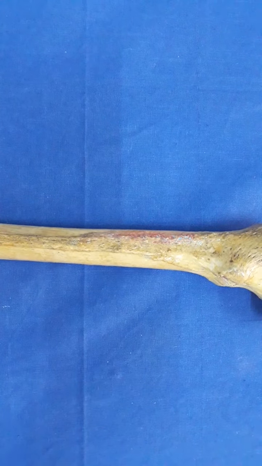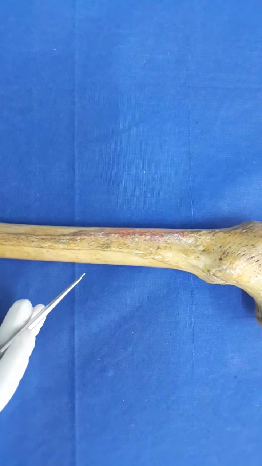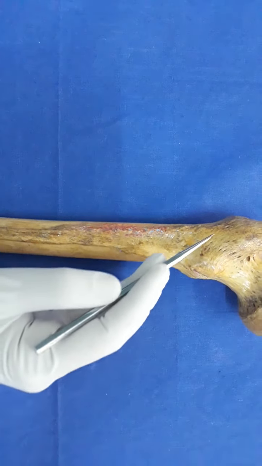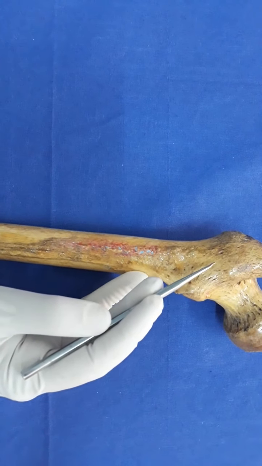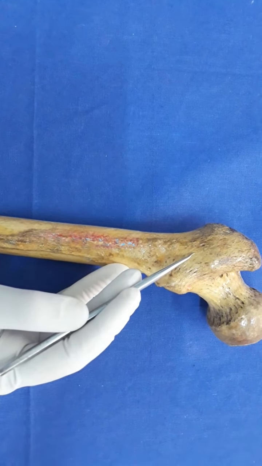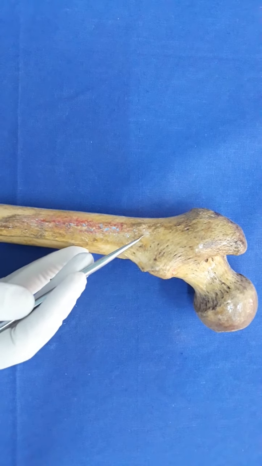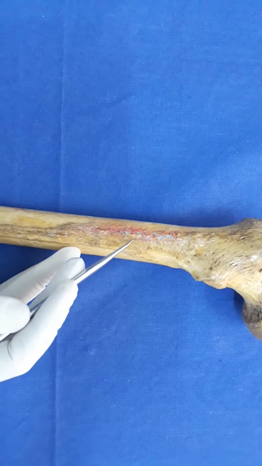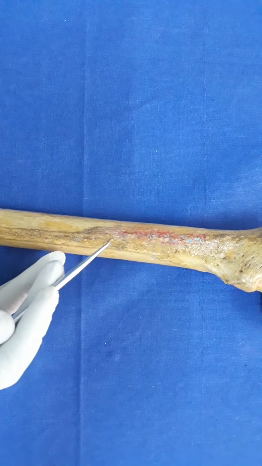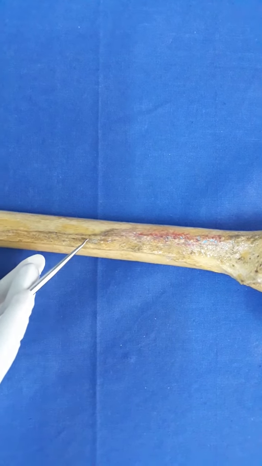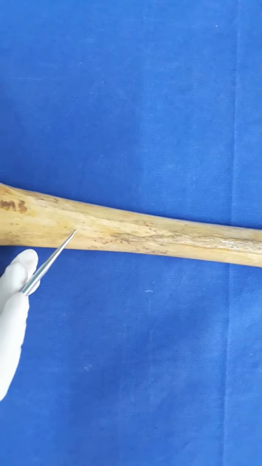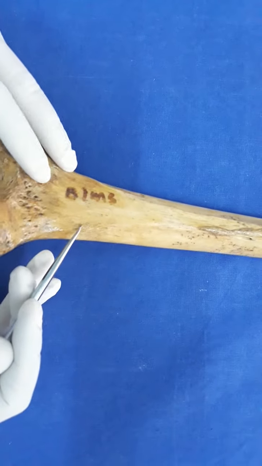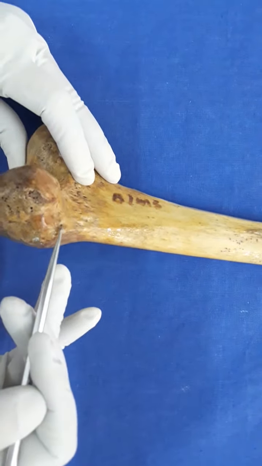Adductor magnus, it is attached to a line extending from the lower end of quadratus femoris to the adductor tubercle. Specifically, it is attached to the medial margin of gluteal tuberosity, linea aspera to the whole extent, the medial supracondylar line, and the adductor tubercle.